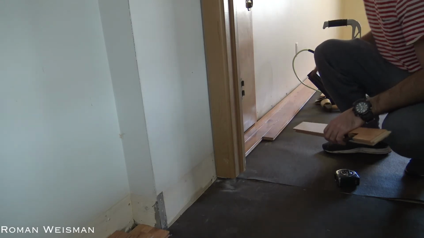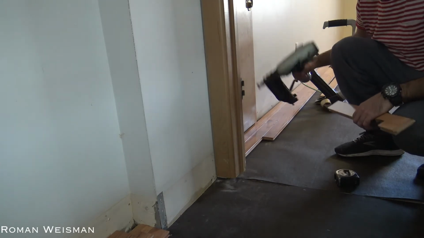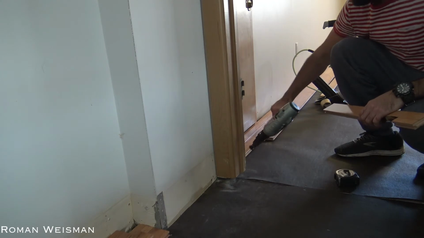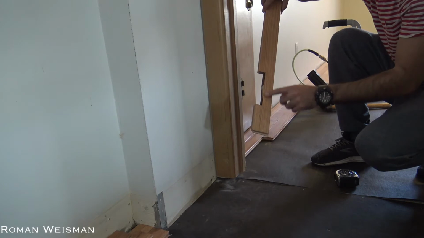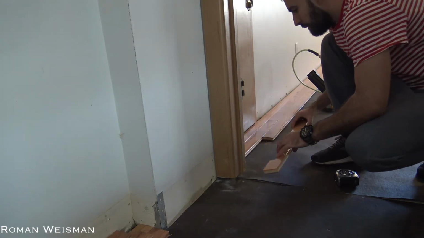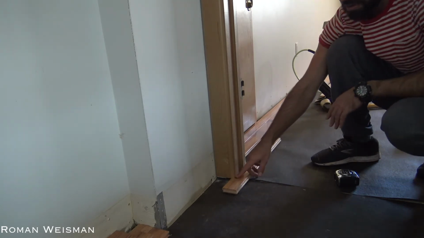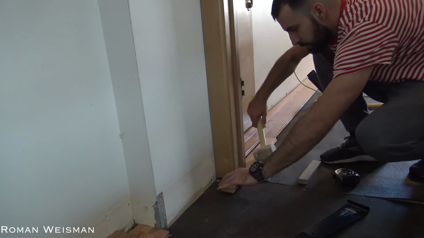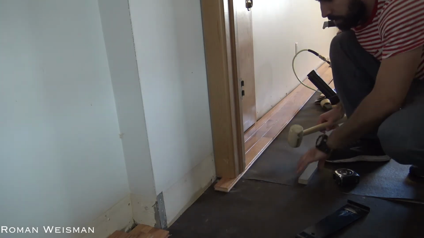For the second row I used the 16 gauge nailer and did every 6 inches or so at an angle. For the corner, I cut this little piece with a jigsaw, and I've considered the expansion gap. Yeah, looks good.